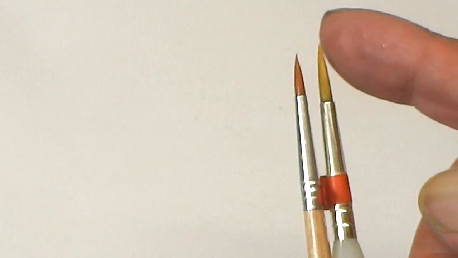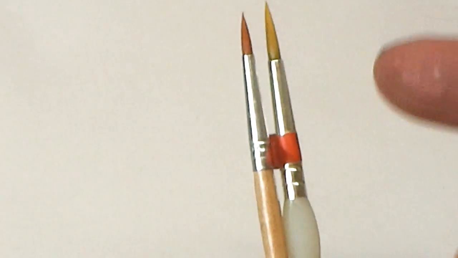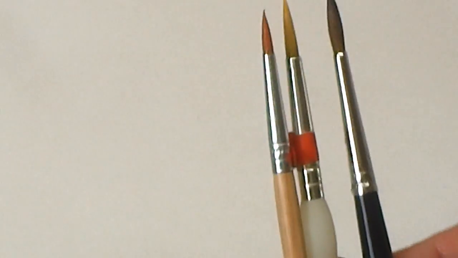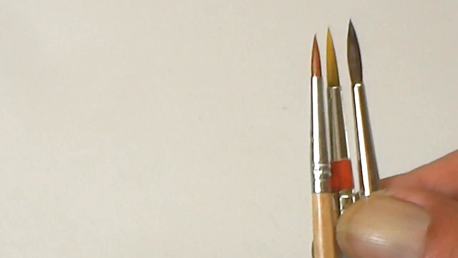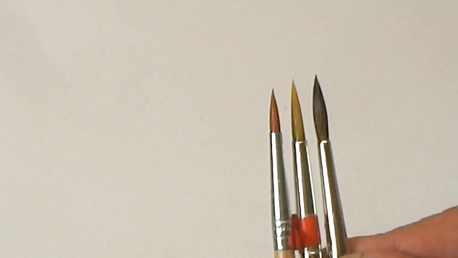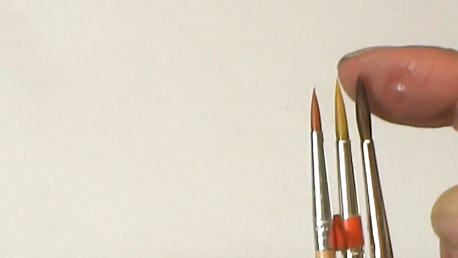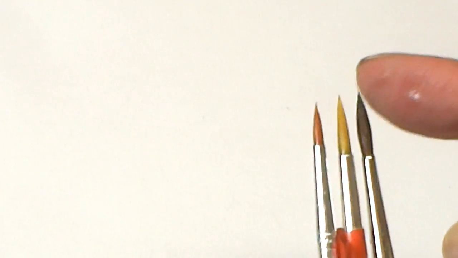So it will tend to follow the hilt a little easier. Right, now, here is a sable one. This is also a number 4. Just fractional, there's not a lot in it, but look, it's got a very soft tip to this brush.